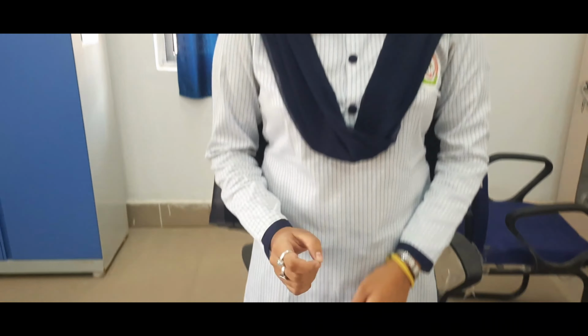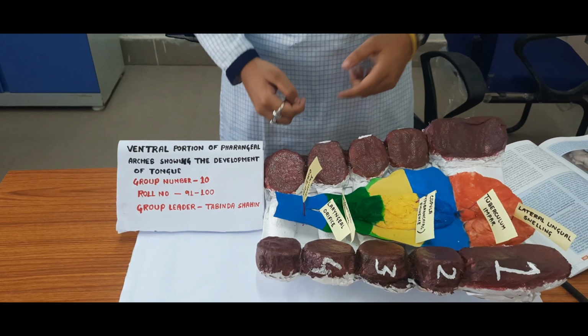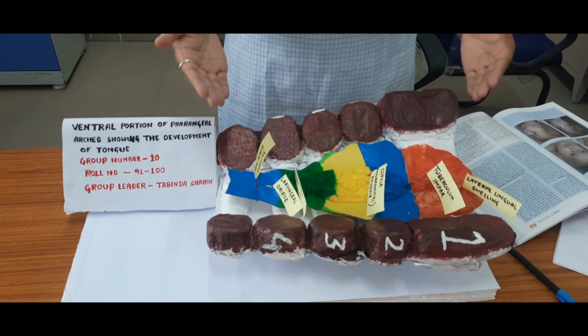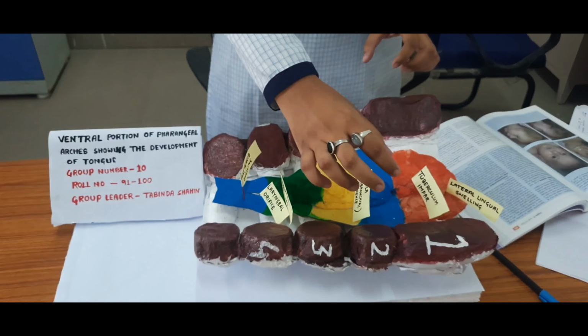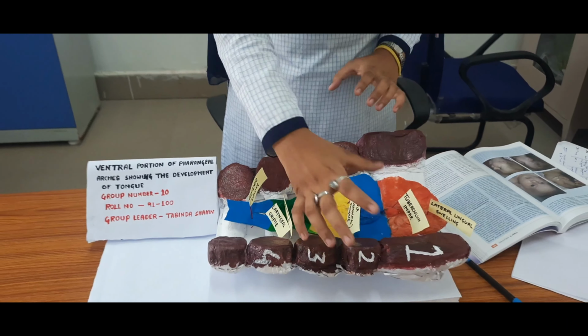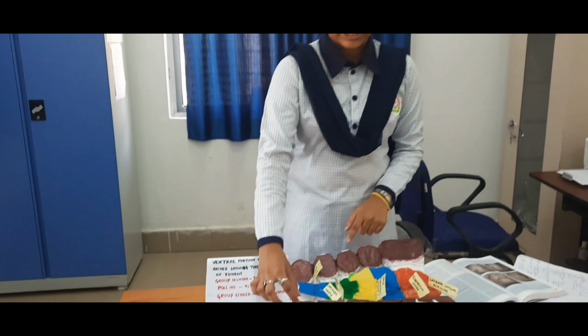So let's start. I am Shweta Banik from first year MBBS from DMCH, and today I am representing this model, the ventral portion of pharyngeal arches showing the development of the tongue. Before explaining the development of the tongue, I would like to explain briefly the origin of the pharyngeal arches. These pharyngeal arches are derived from mesenchymal condensation. This mesenchyme develops from neural crest cells, paraxial mesoderm and lateral plate mesoderm.